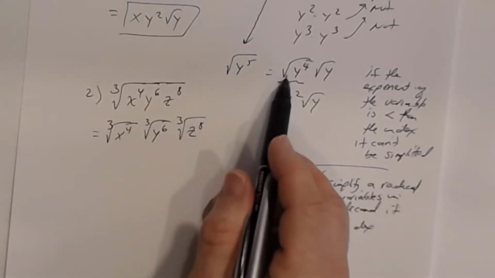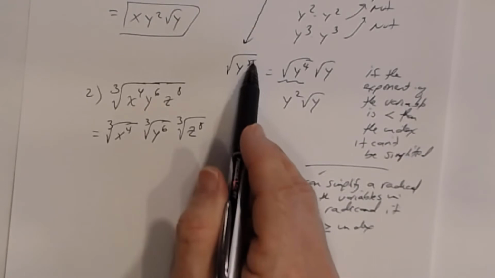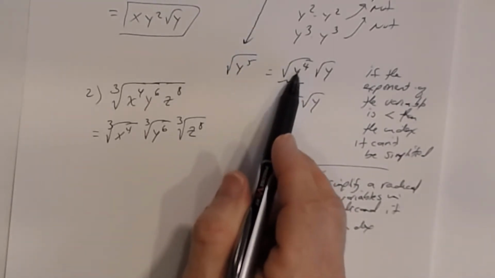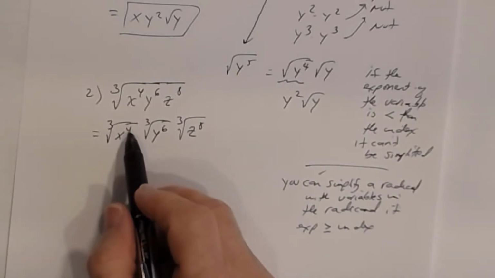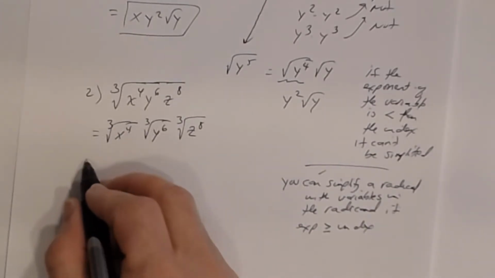No. So we have to ask ourselves, since that's a 2, what is the largest integer less than 5 that's divisible by 2? And that was 4. The same thought process here. What's the largest integer less than 4 that's divisible by 3? Okay, the index 3. And the answer is 3.